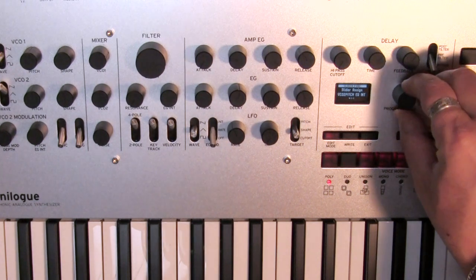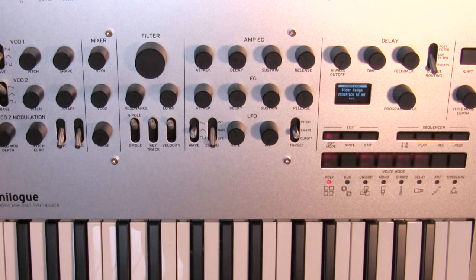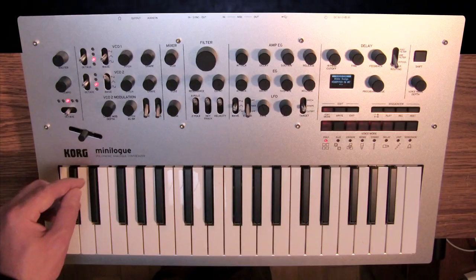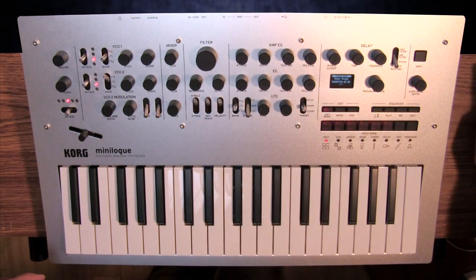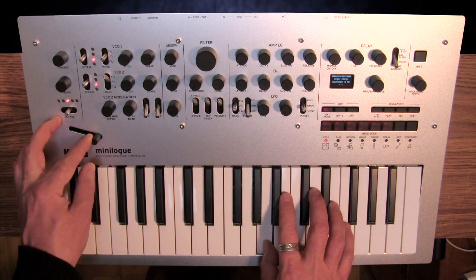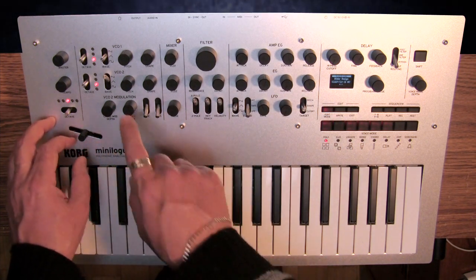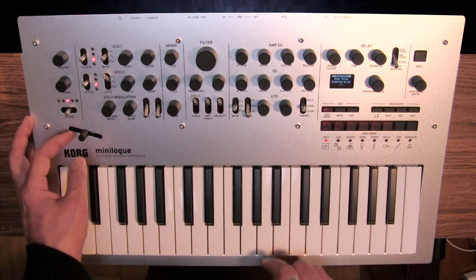That's kind of cool. VCO pitch, VCO2 pitch, EG, this thing there. So you basically have the ability to initiate turning this knob with the slider.